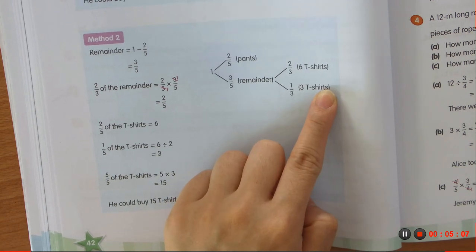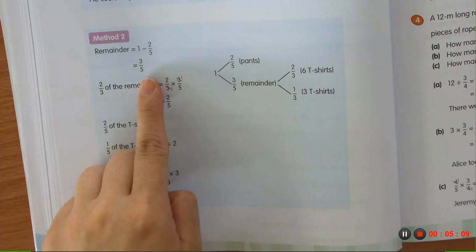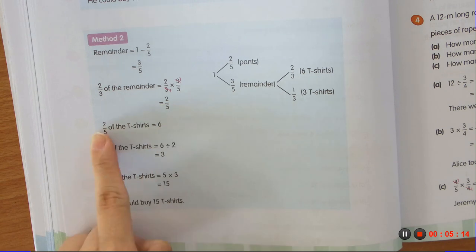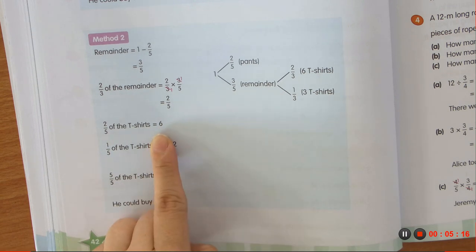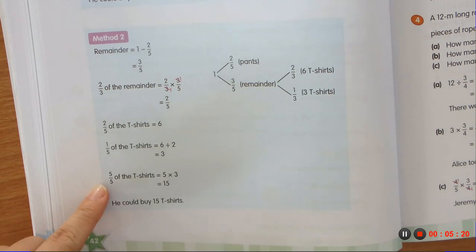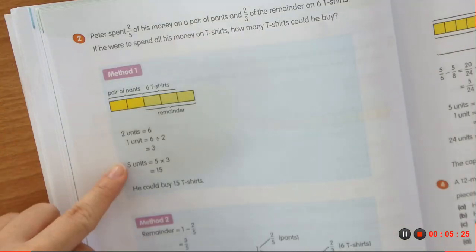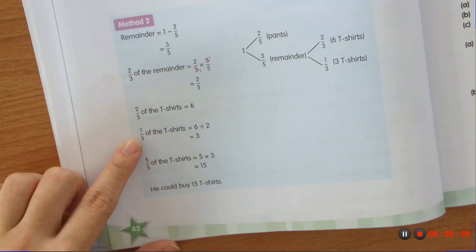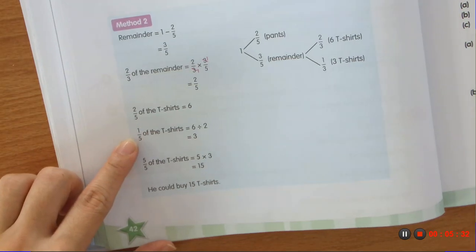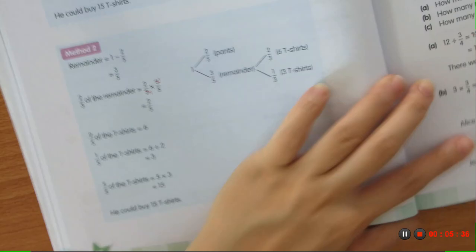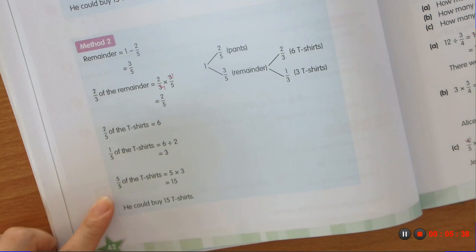The step-by-step shows you, I find the remainder, I find the fraction of the remainder, and put it equivalent to the number of shirts. And thereafter, the steps are actually identical to the unitary one. It's just that instead of saying 1 unit, we are talking about 1/5 of all the shirts. Then instead of 5 units, we are talking about 5/5 of the shirts.